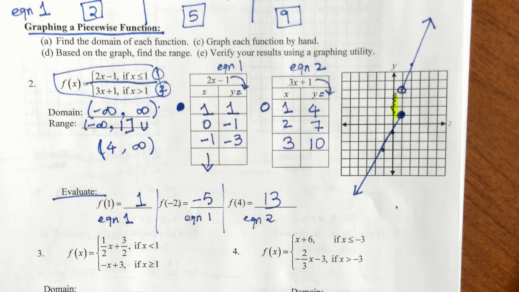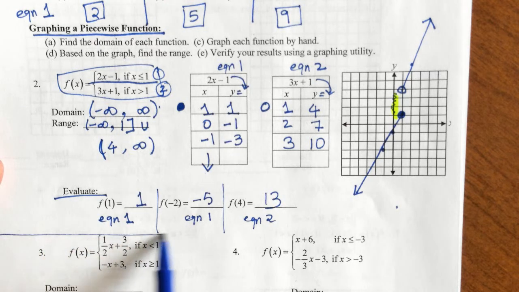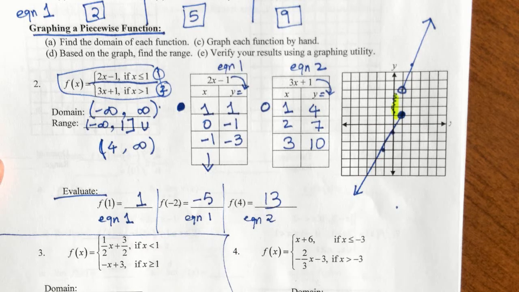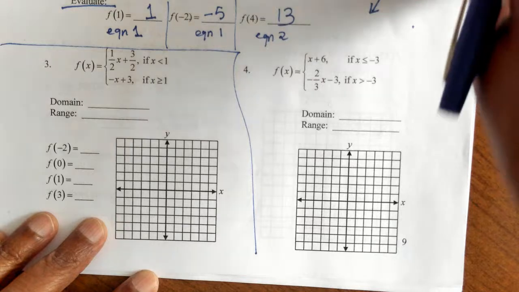Everybody okay? We're going to go to the next graph, graph 3, if everybody's okay.